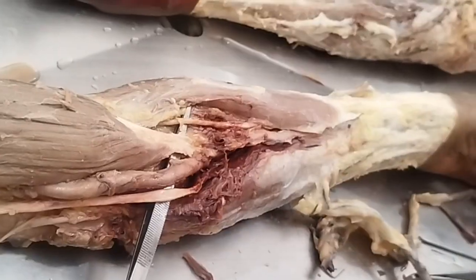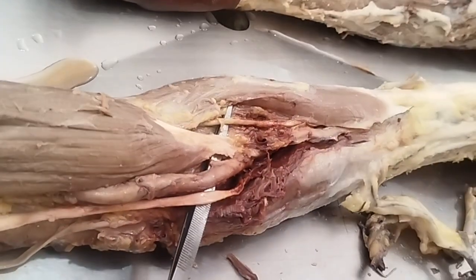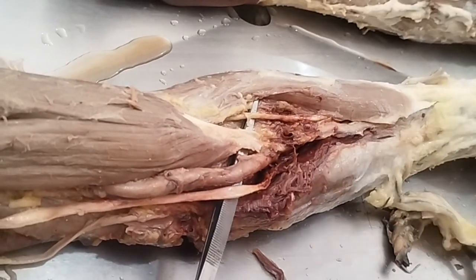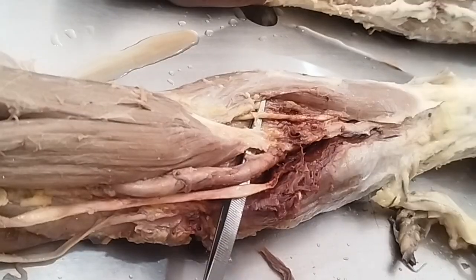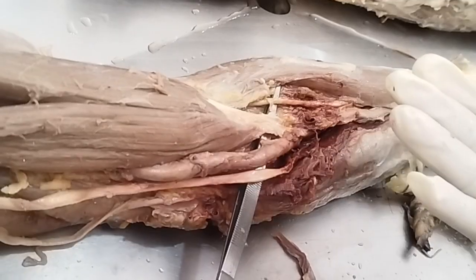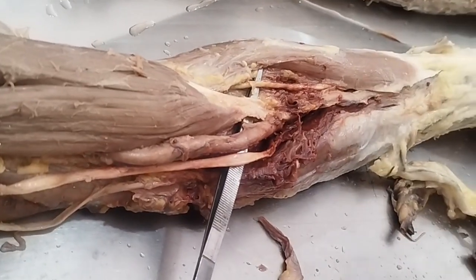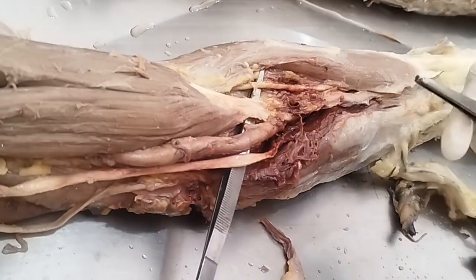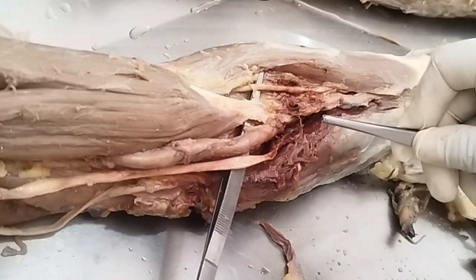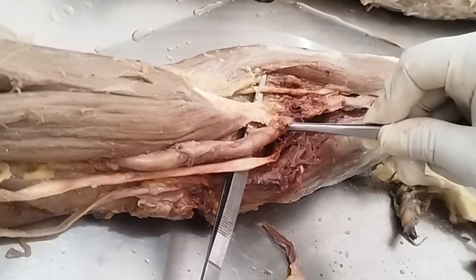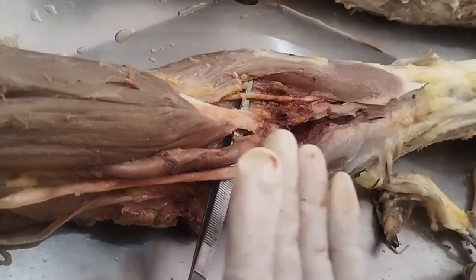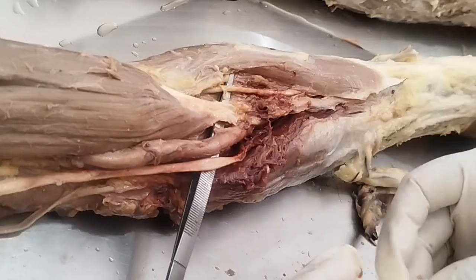Another important clinical point here: median cubital vein, venipuncture, and what is the importance of the bicipital aponeurosis? It separates the compartments. Above the aponeurosis is the venous compartment, below is the arterial compartment. Mistakenly, if you introduce the needle into the vein, this aponeurosis prevents deeper puncture. If it is not there, what happens? The needle goes directly into the brachial artery. That's why the aponeurosis separates the compartments like this.